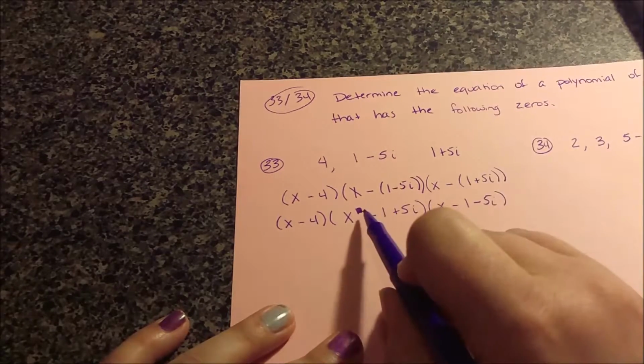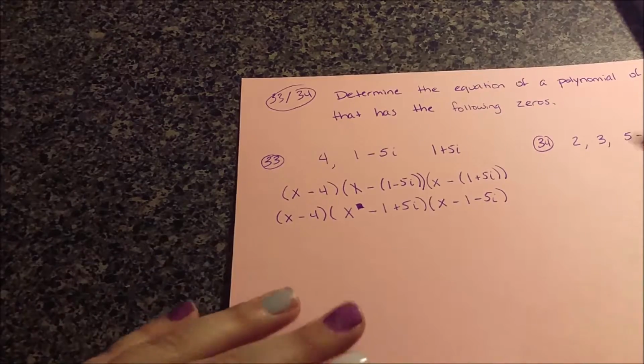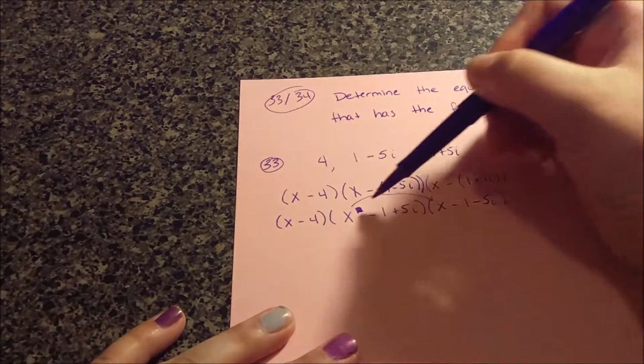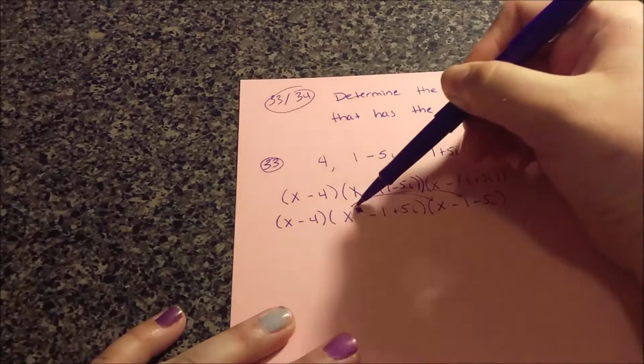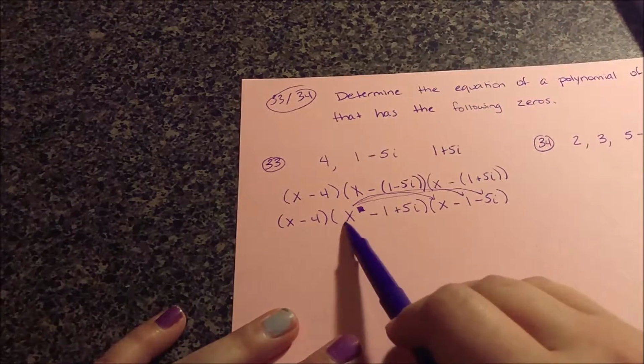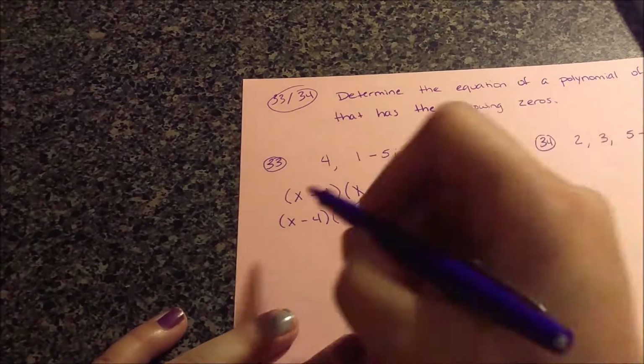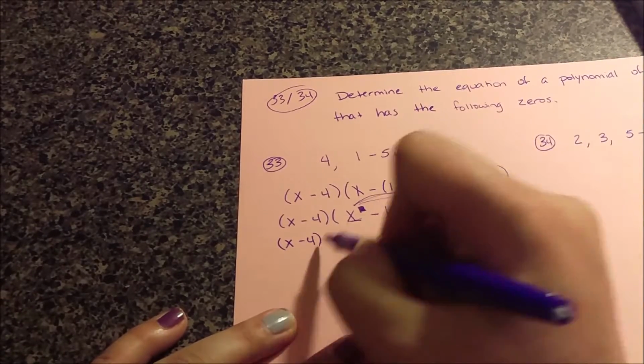Then I'm going to basically FOIL, but with 3 terms. So you just want to make sure that you're multiplying every term in the second factor by each term in the first. So I start with my first term, multiply it, then go to the next one just to stay organized. That's what's really important here.